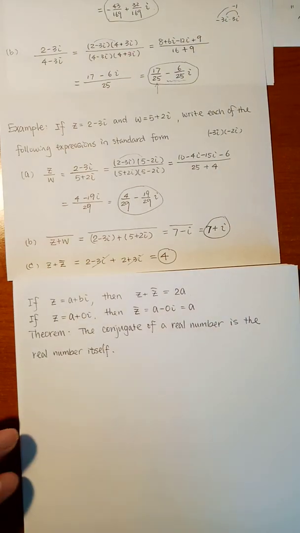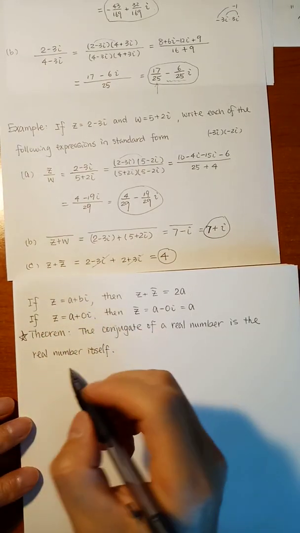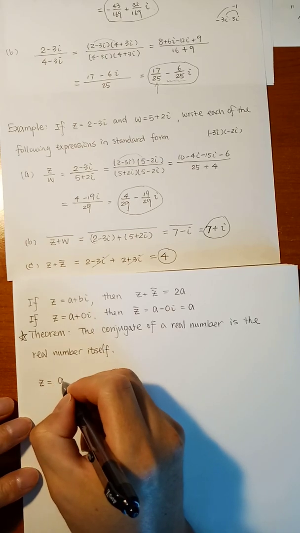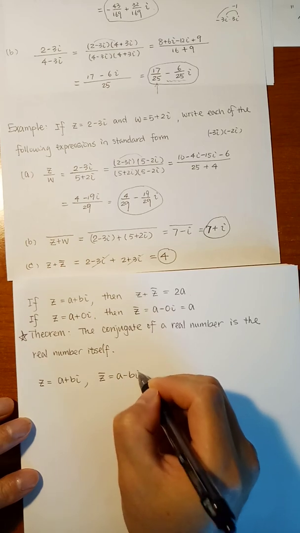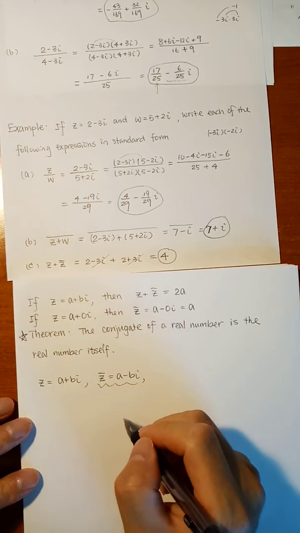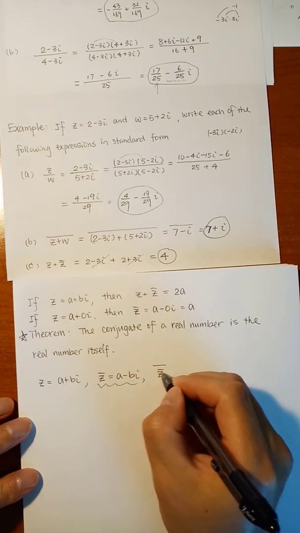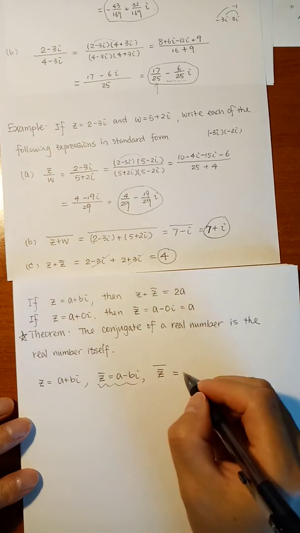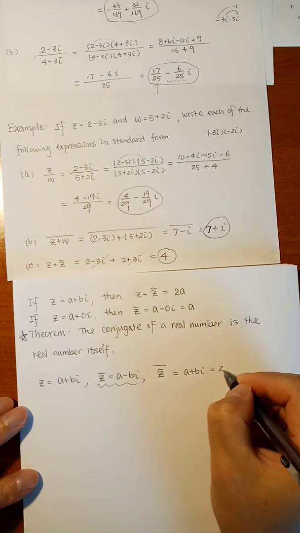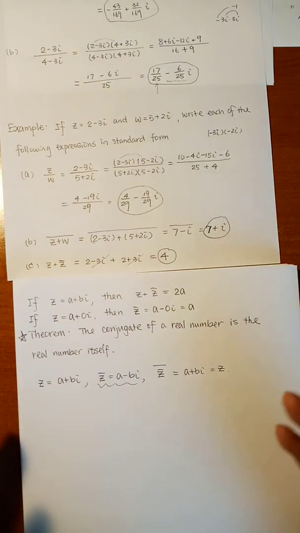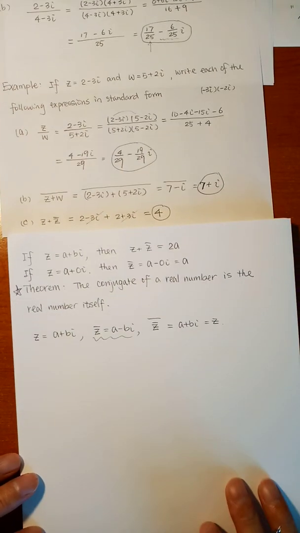Second observation: z is a plus bi, z bar is a minus bi. If you consider this as a complex number, what is its conjugate, the bar of the bar? You change the sign back to a plus bi, but a plus bi is z. It's like a switch: on, off. You switch it twice, you're back to the original state.